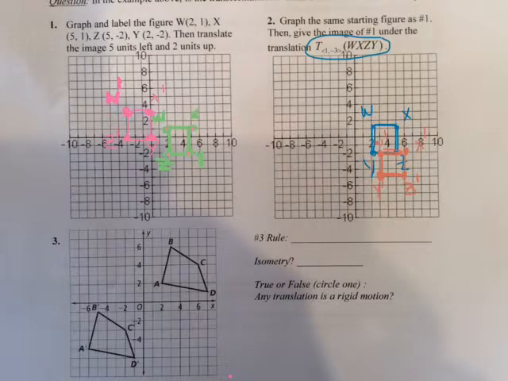And sometimes that will happen. Sometimes the image will kind of overlap with the pre-image, just based off the rule that you were given. So number 3, it's a little different.